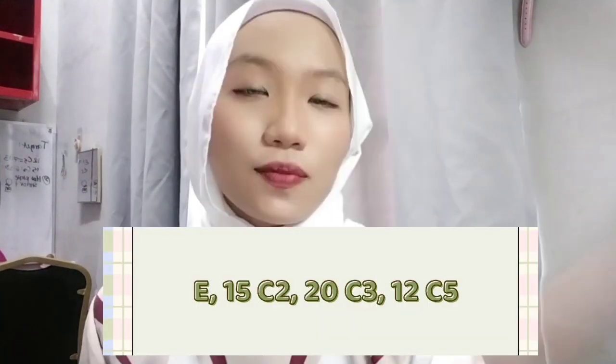The first element in symmetry operations is identity. All symmetry groups have E, which is identity. Secondly, let's move to rotation. For rotation, we have C2, C3 and C5. For C2 rotation, we have 15 axes.